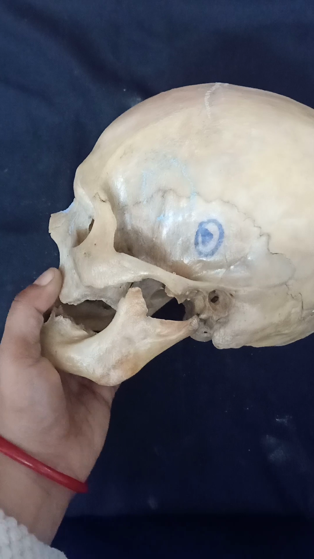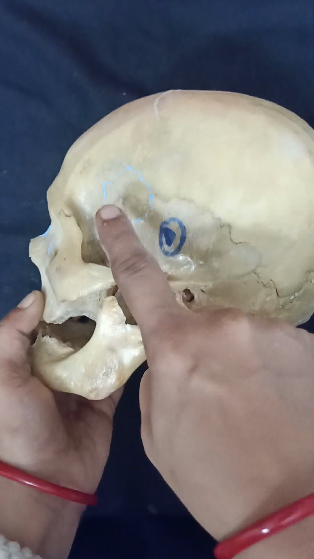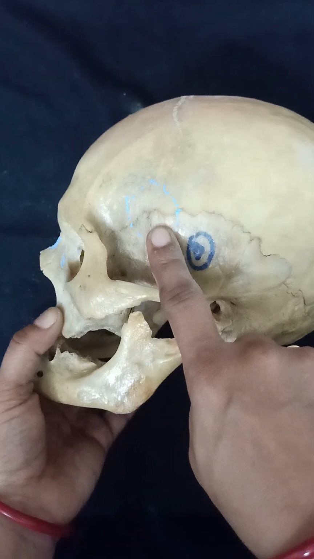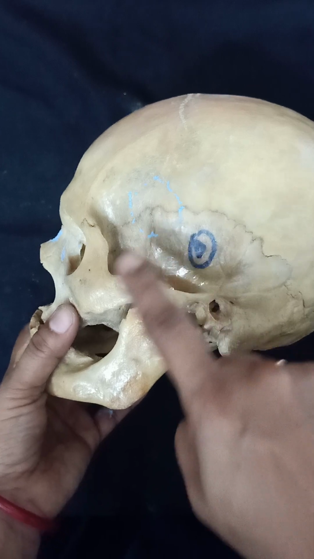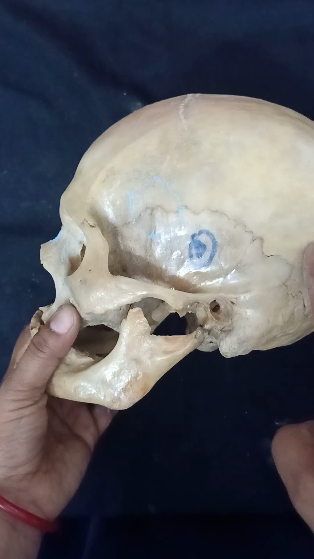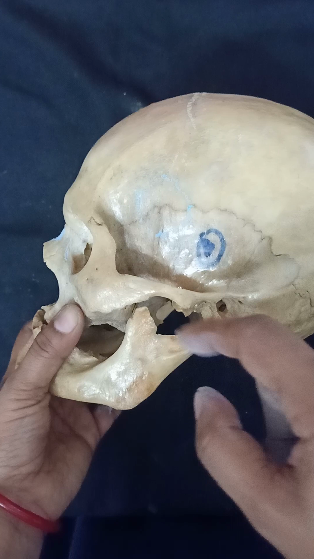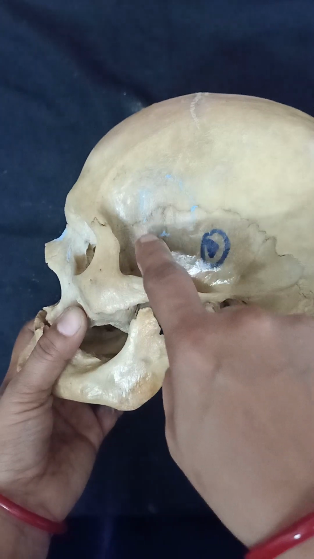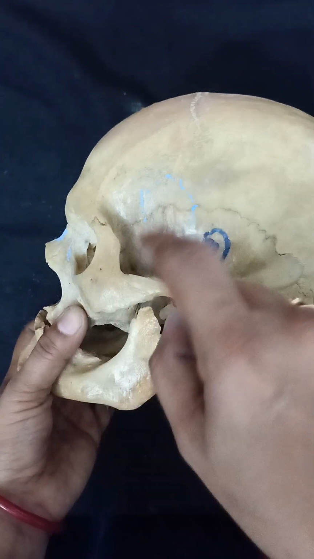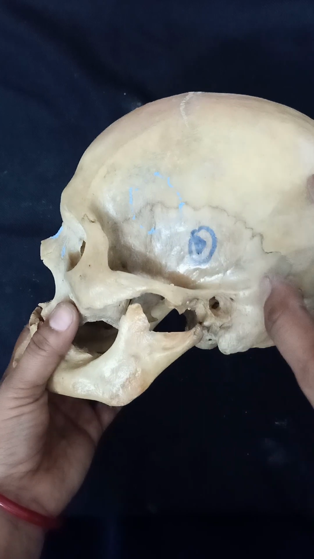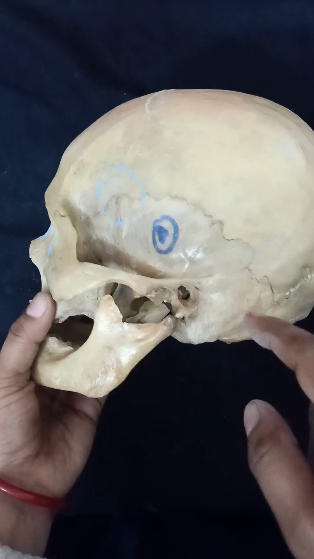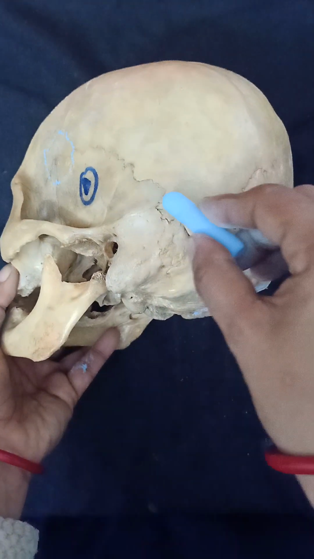Then the next point is that at the inner aspect of this pterion, the artery goes. Okay, the middle meningeal artery passes through that. So if any accident takes place, a fracture of this bone leads to bleeding. Okay, it takes place from this artery. Hemorrhage takes place. Now look at this part here.